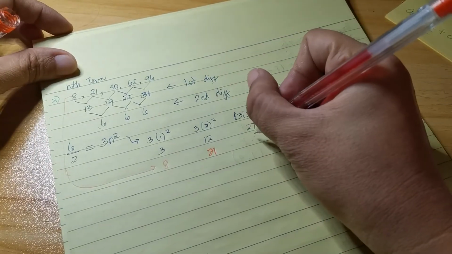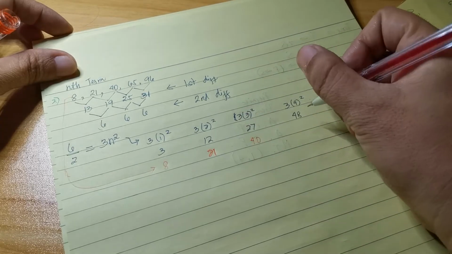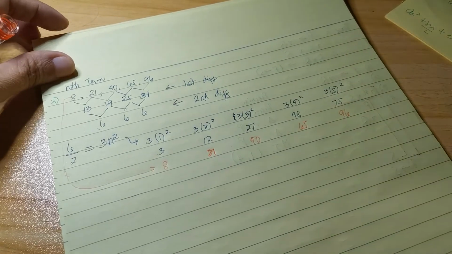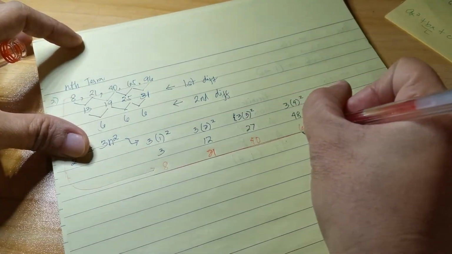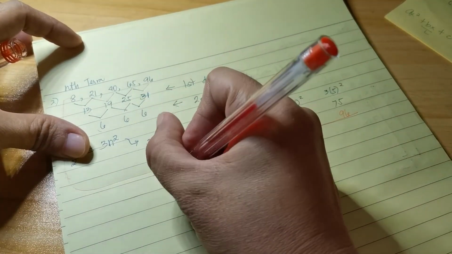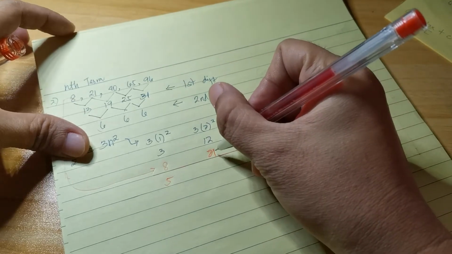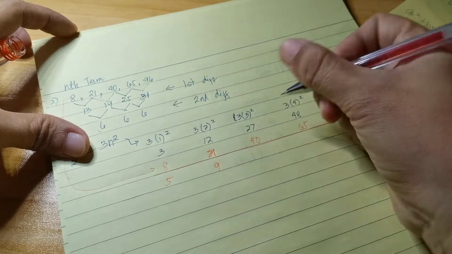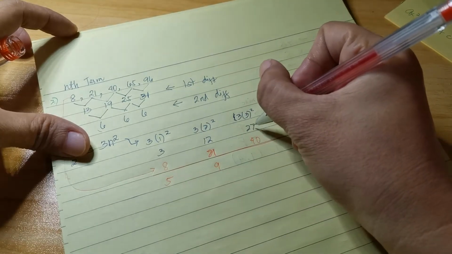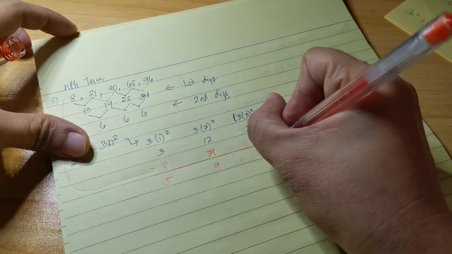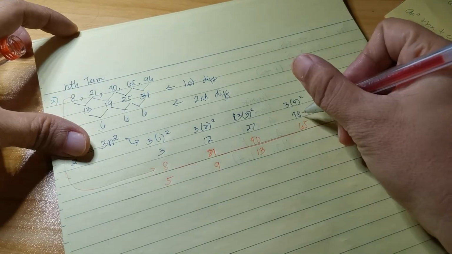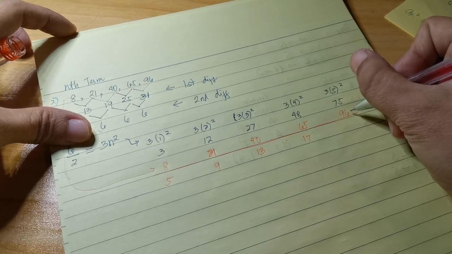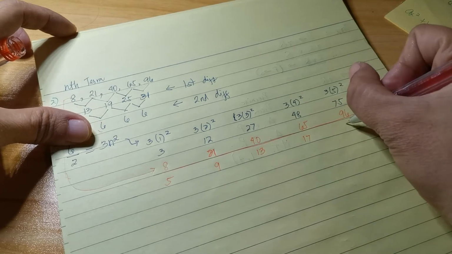Okay, and then we have 40, 65, and 96. Okay, so we're going to subtract. 8 minus 3 is 5. 21 minus 12 is ilan? 9. Okay, 40 minus 27 is 13. And then we have 65 minus 48 is 17. Then we have 96 minus 75 is 21.